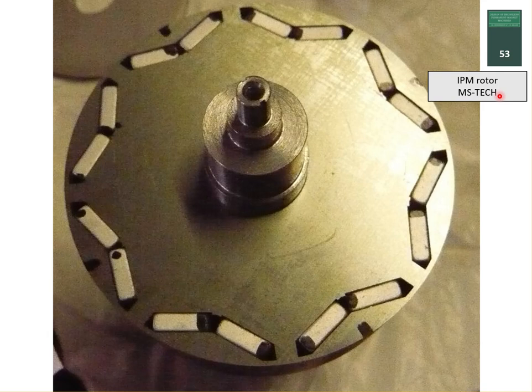There is a huge variety in the topology of the interior permanent magnet motor, or IPM. This one from MS Tech in Japan has again 8 poles, but with a V-shaped configuration of the magnets. This type of rotor is popular in automotive traction, electric and hybrid vehicles, and sometimes we see intricate arrangements of flux barriers and slits which are designed to tailor the speed-torque characteristic and help control the power factor.